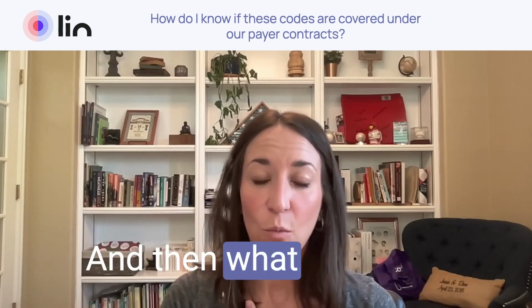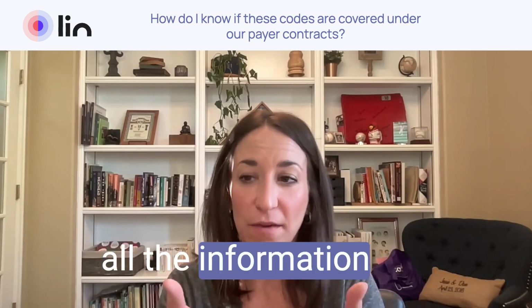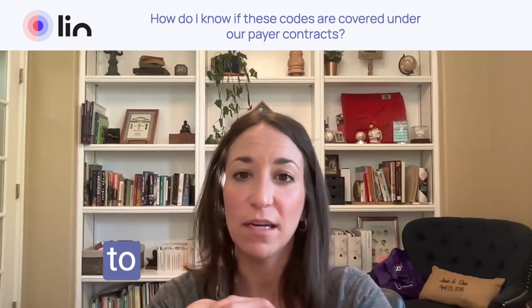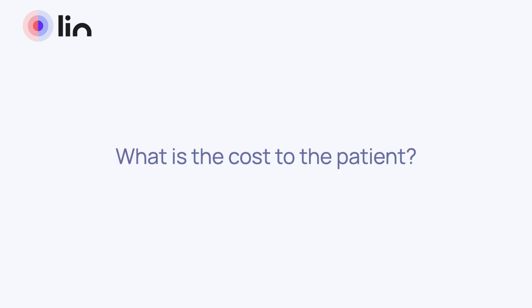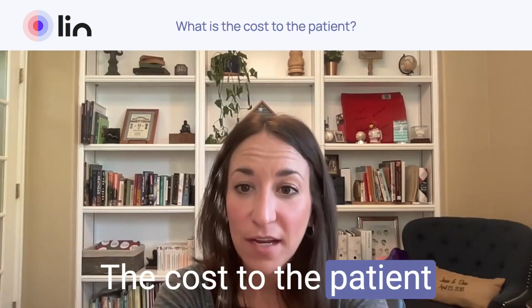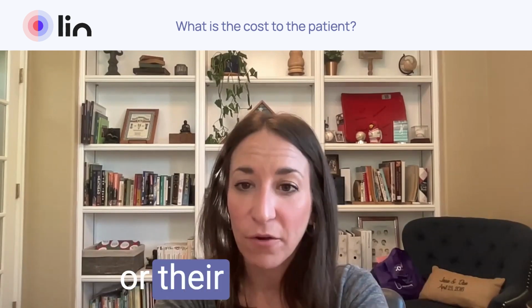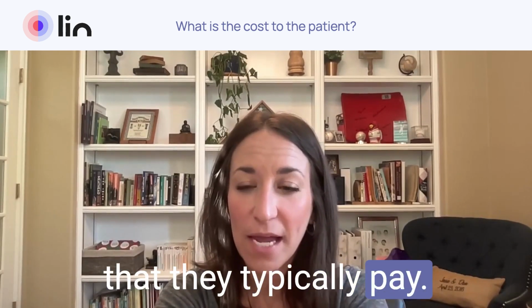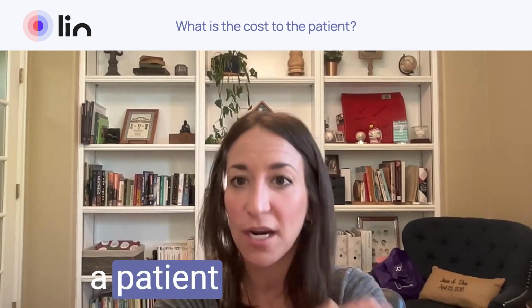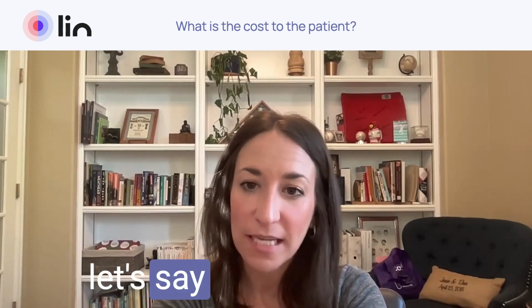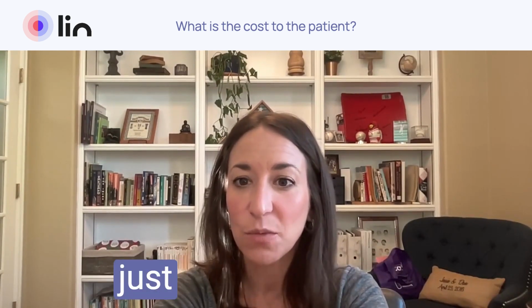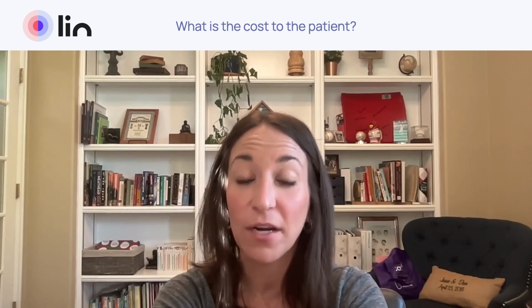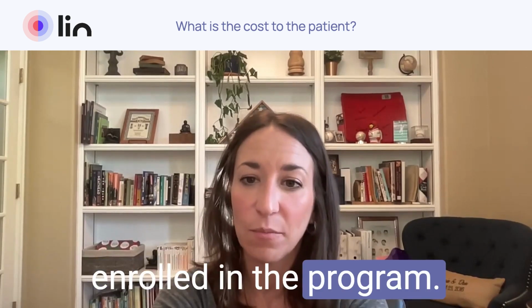And then what we would do is provide you with all the information you need to submit the claim to each of the payers. What is the cost to the patient? The cost to the patient is really just their copay or their coinsurance that they typically pay. So in collaborative care, if a patient has a copay of, let's say, $25, they would just pay that $25 for each month that they're enrolled in the program.